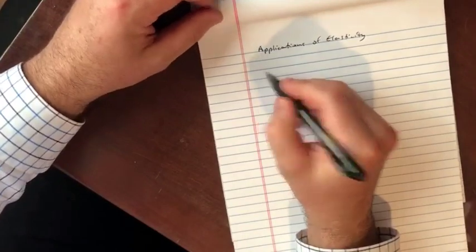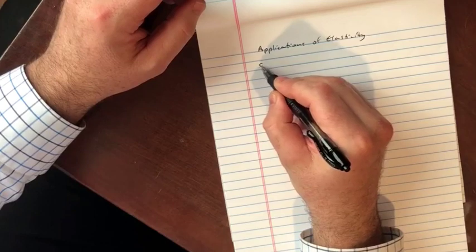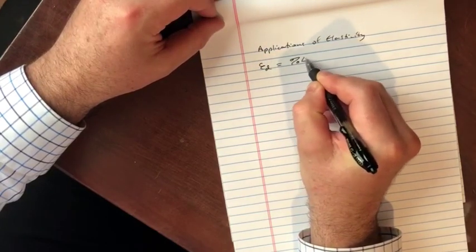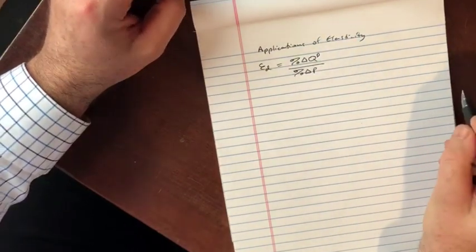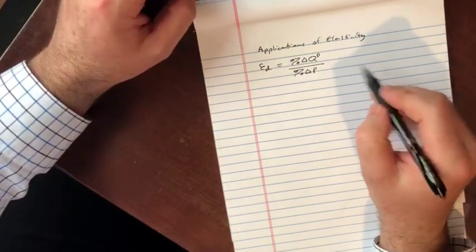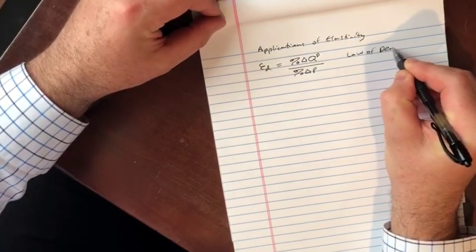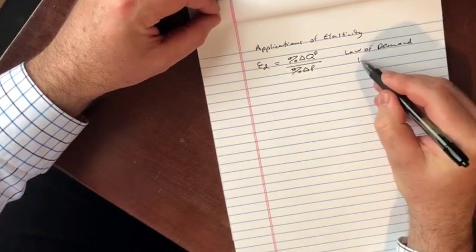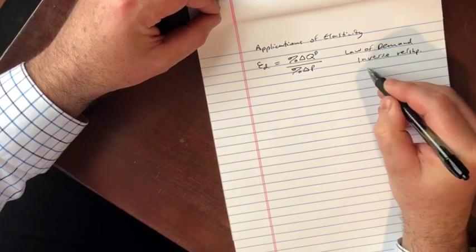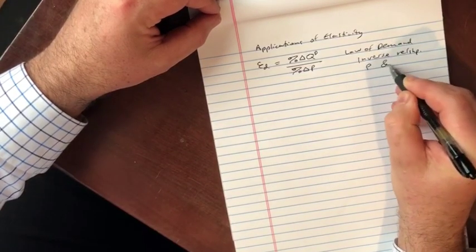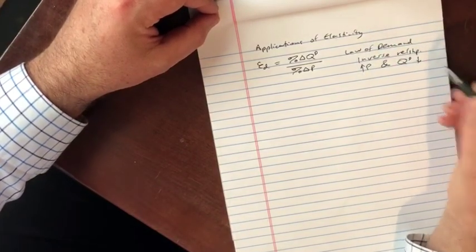The first question that arises: remember, we're talking about elasticity of demand, the percentage change in the quantity demanded relative to a percentage change in the price. Remember we have the law of demand, which tells us there's an inverse relationship between price and quantity demanded. As price goes up, quantity demanded goes down.